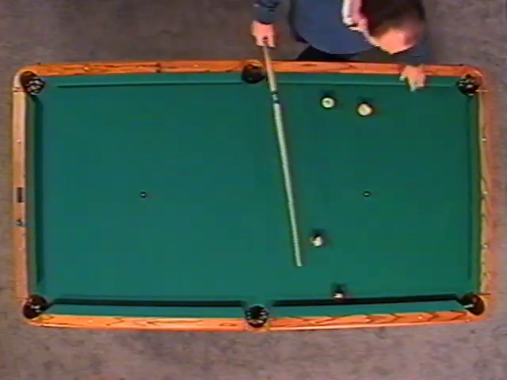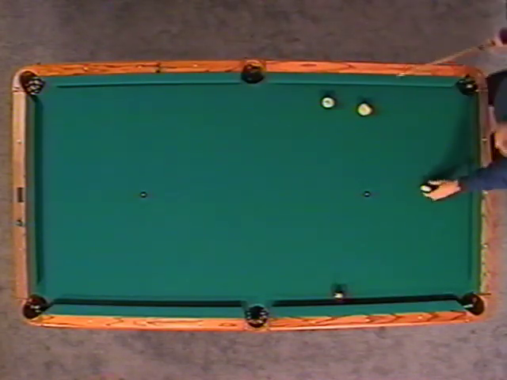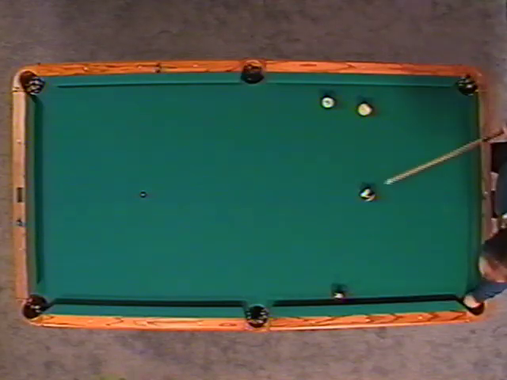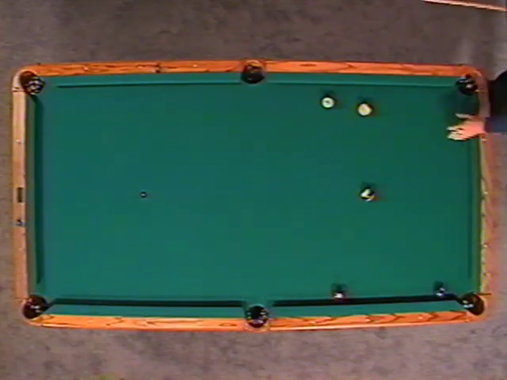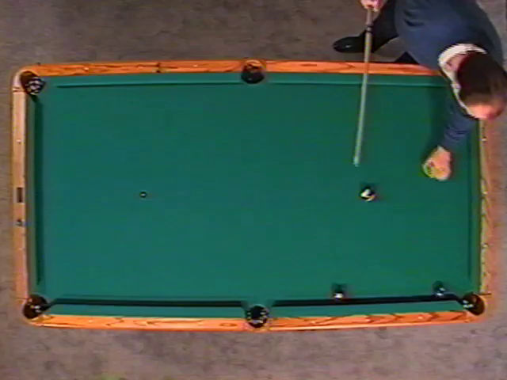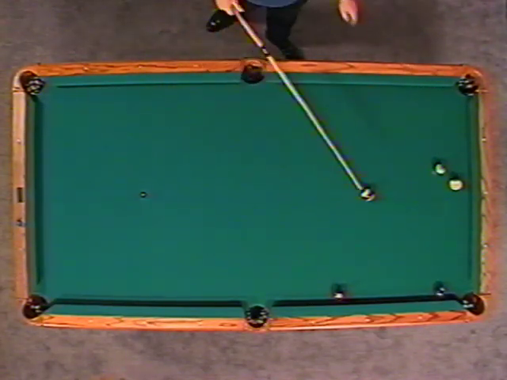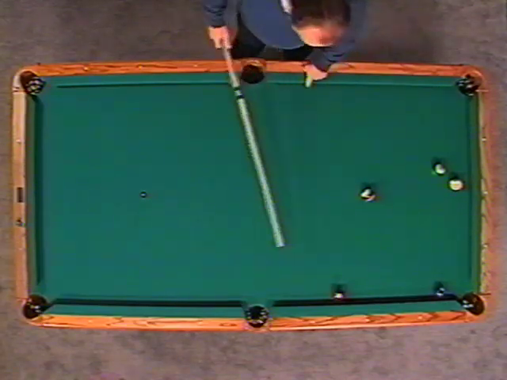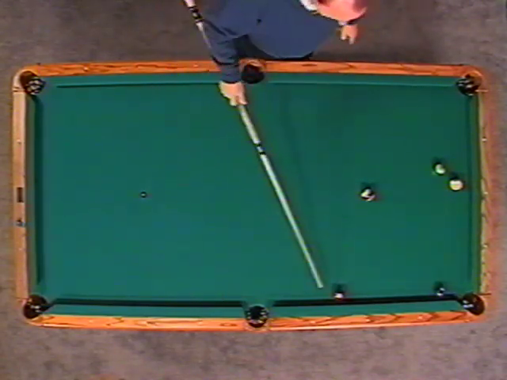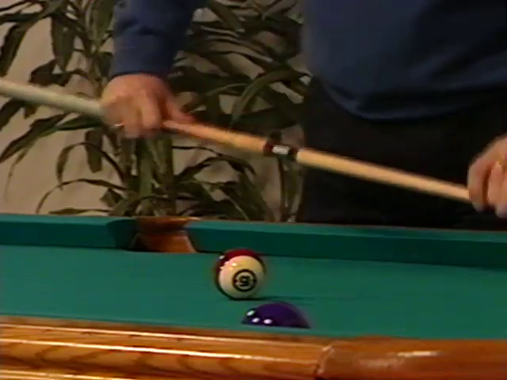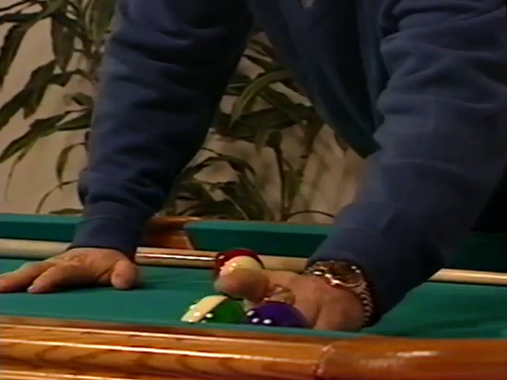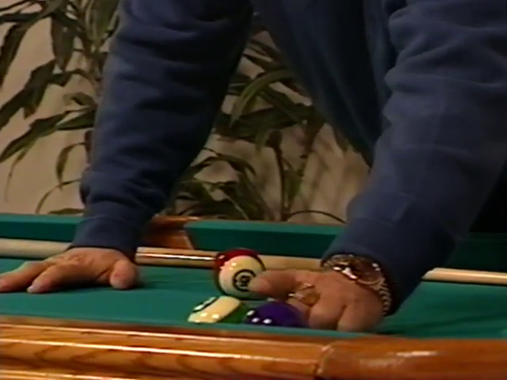Now I'm going to set up the same shot, but now I have interfering balls down here. So now I want to use low right-hand spin to bring the cue ball here and over to this rail again for position on the 7. Now, again, the cue ball, I want to arrive at that point.